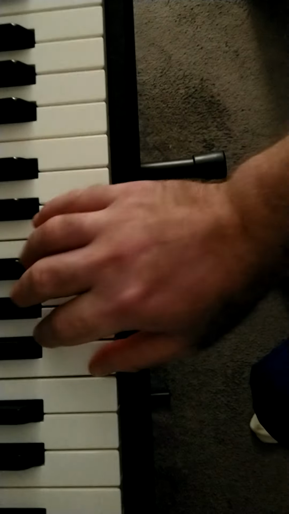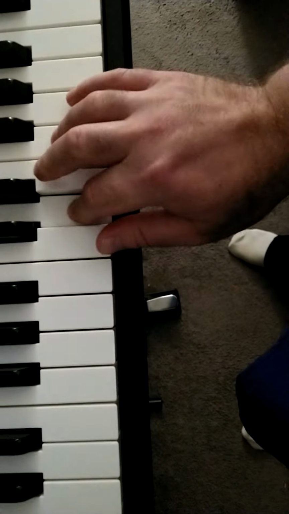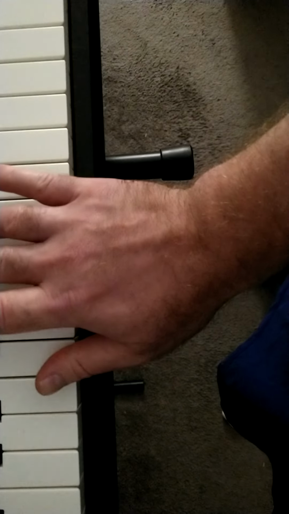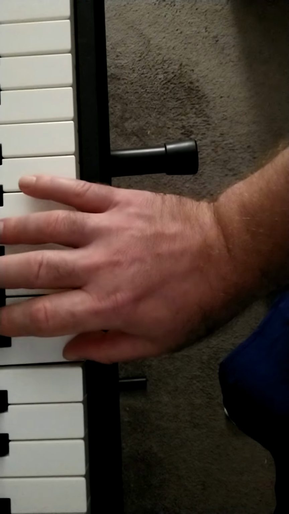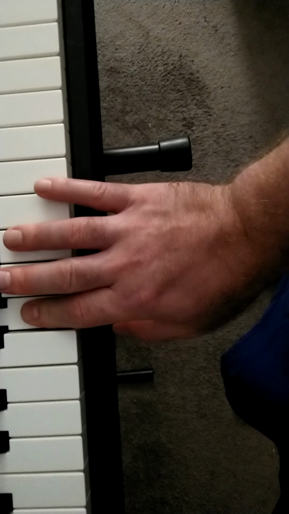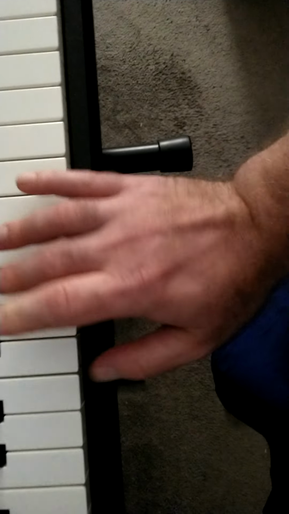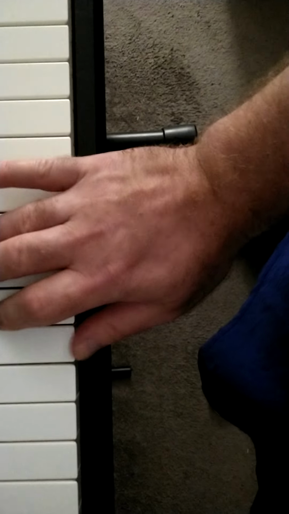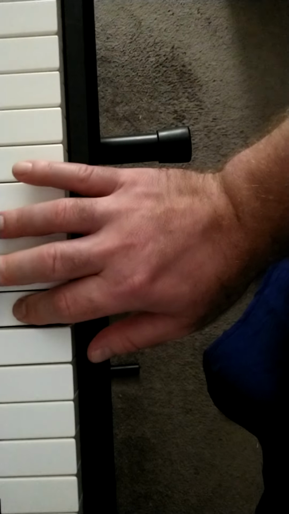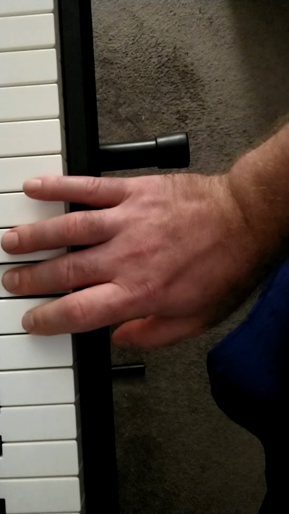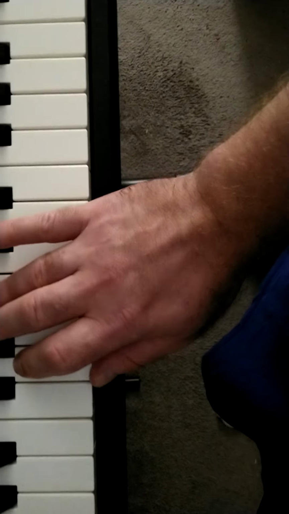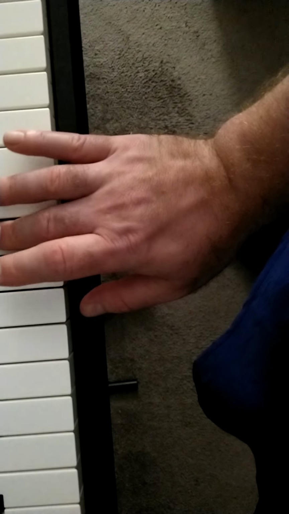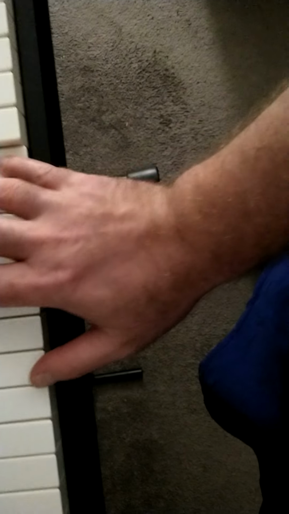So now F major. That's the key of 1 flat, okay? So you got F is the first degree, G, second degree, so 1, 2, 3, fourth degree. So F is the first, G is the second, A is the third, B flat is the fourth, C is the fifth, D is the sixth, E is the seventh, and then 8 is equal to 1.